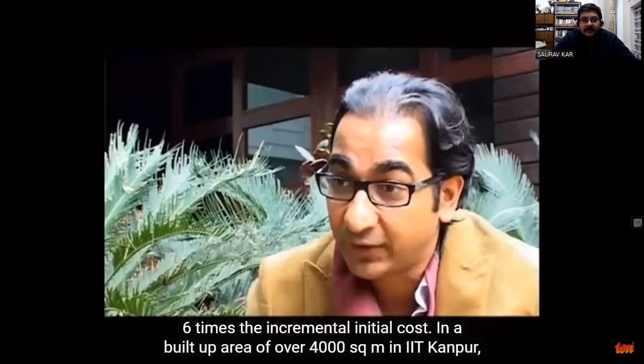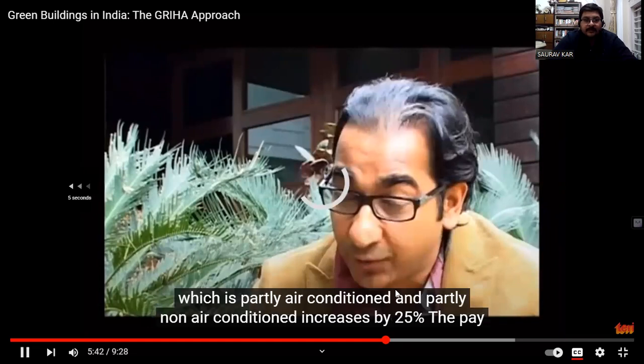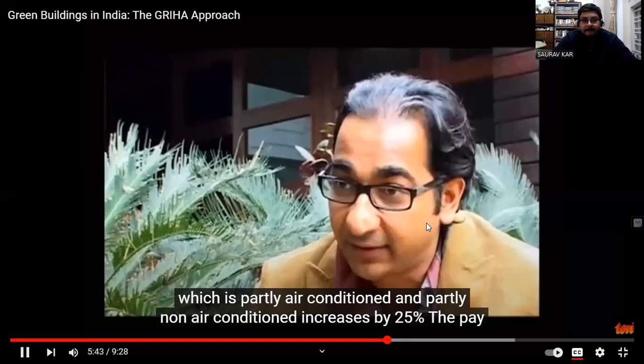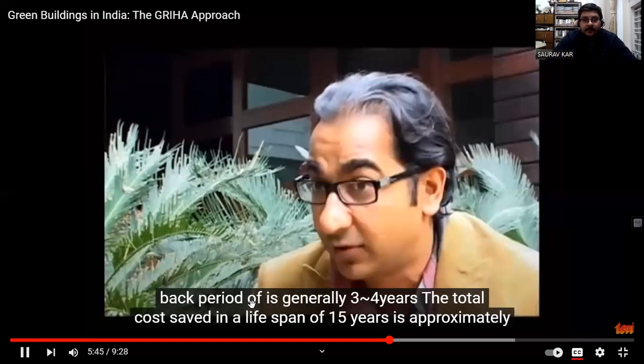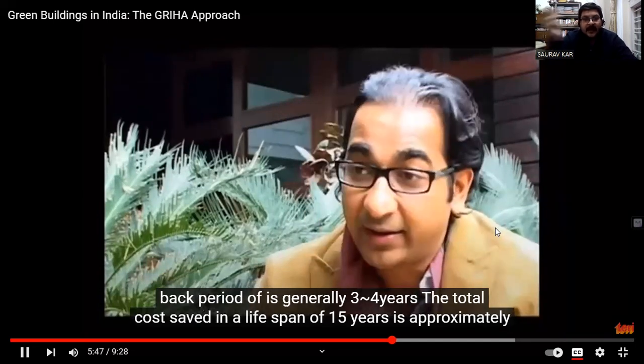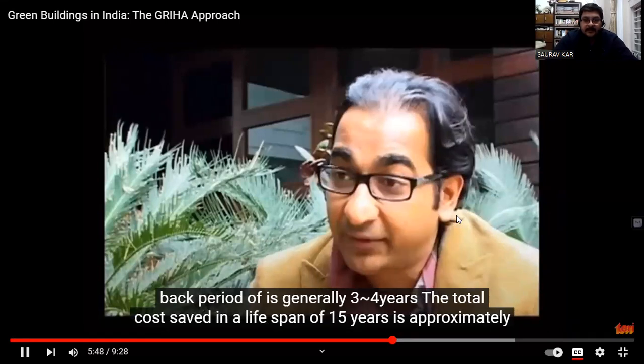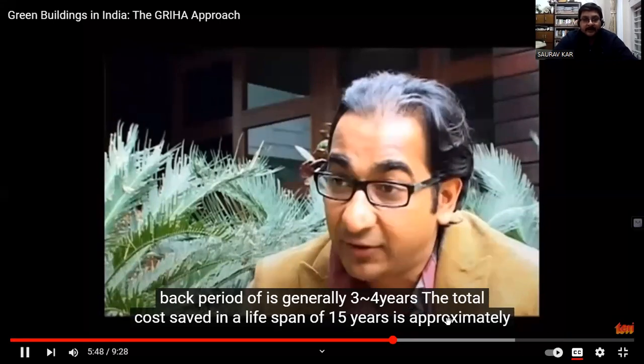6 times the incremental cost. The total cost saved in a lifespan of 15 years is approximately 6 times the incremental year cost. The total cost saved is 6 times the incremental cost in IIT Kanpur. This is the campus of IIT Kanpur they're talking about.